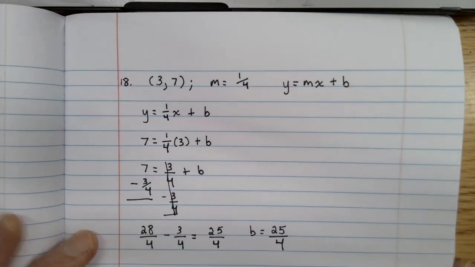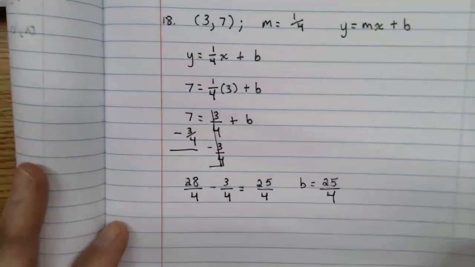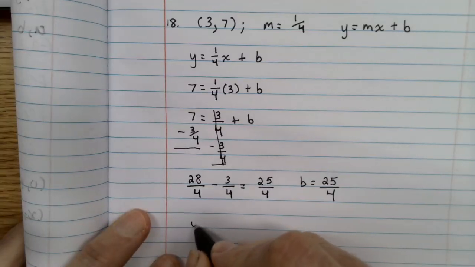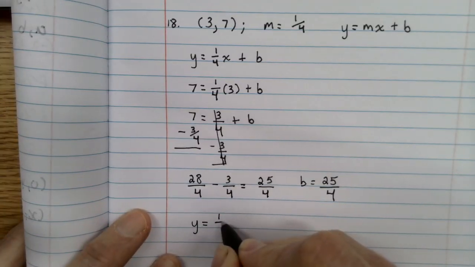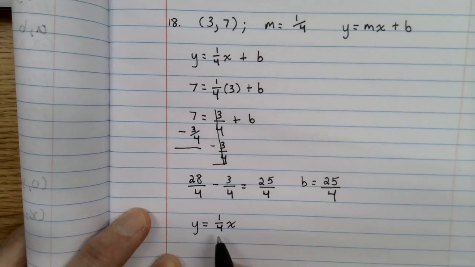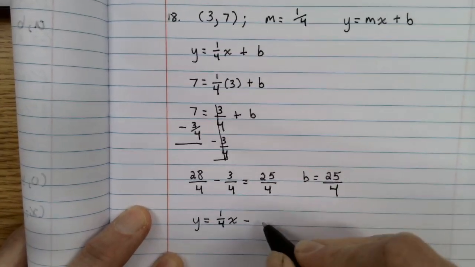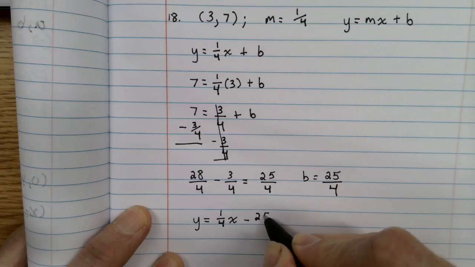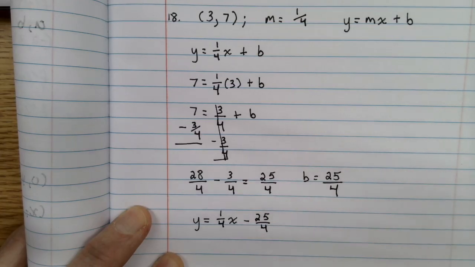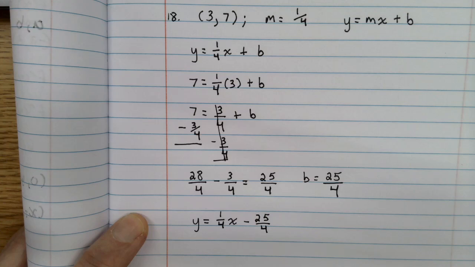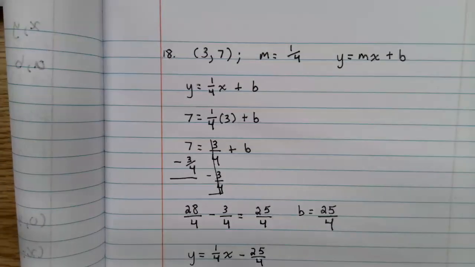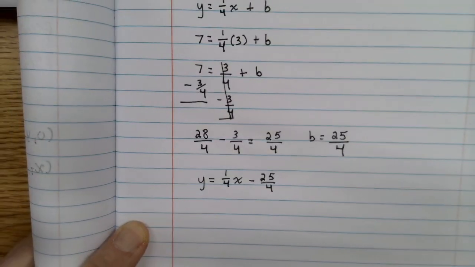That means that the equation of the line is going to be y equals 1/4 x. Now remember, they told us that 1/4 at the very beginning. That's where we got the 1/4 from. Minus 25/4. And there you go. That's problem 18. So that's how you can find the equation of the line when you're given one point and the slope. So let me do one other problem.